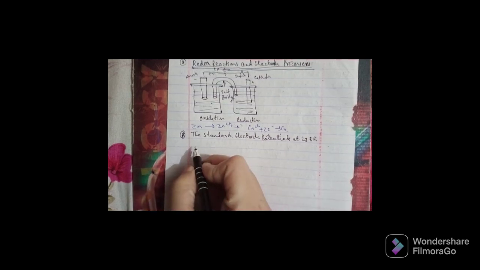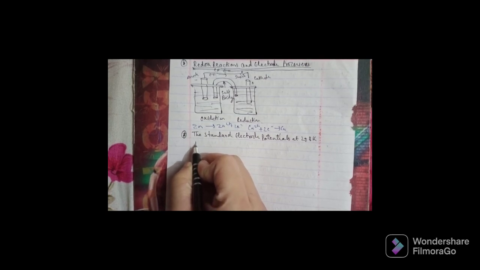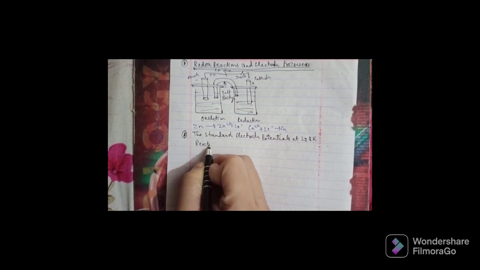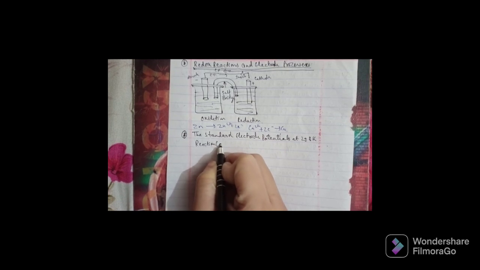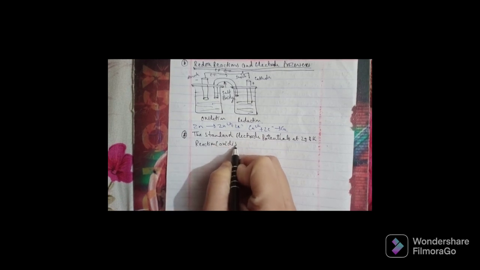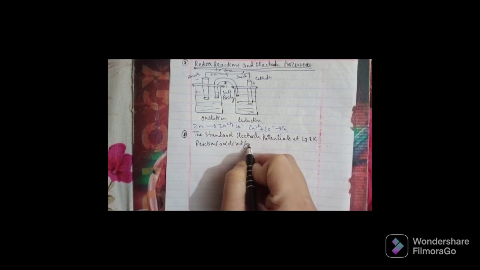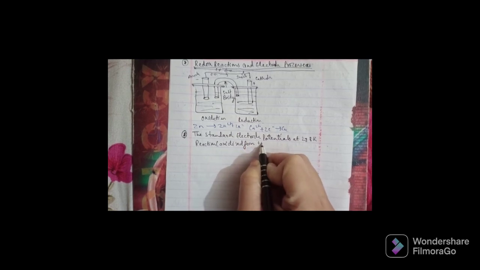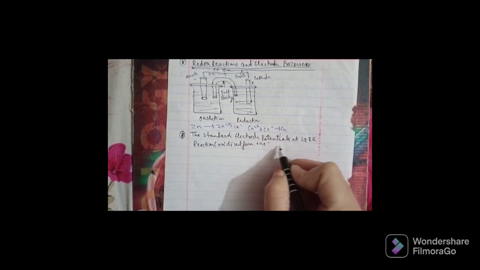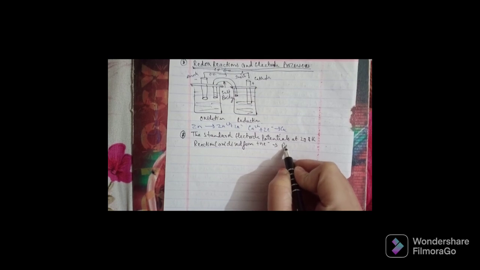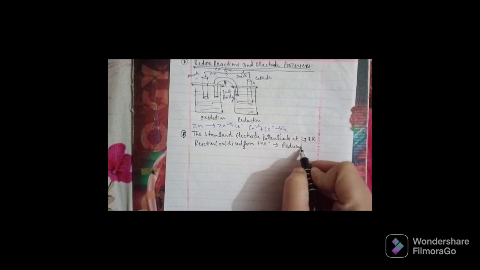So here, this is your reaction: oxidized form plus ne minus will give you reduced form, and then your E° in volts. Okay, so this is how you have to do it, and let's find out for the same.